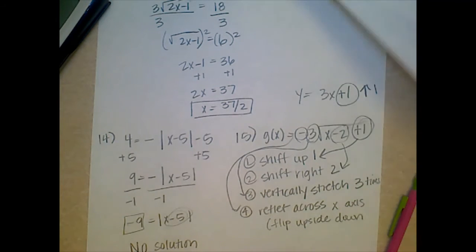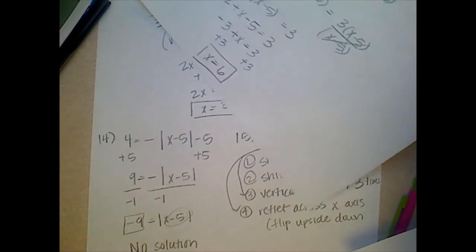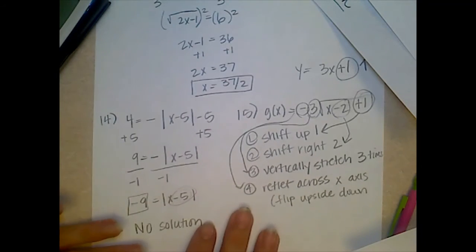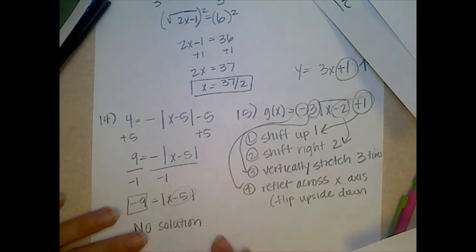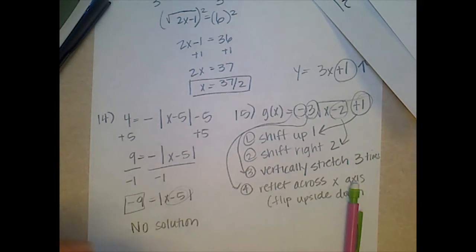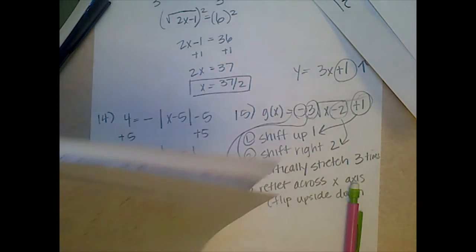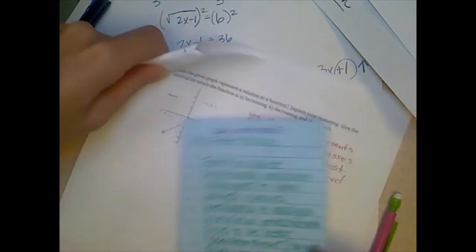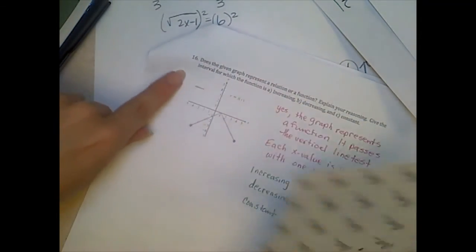Last, but very not least, is number 16, and I don't have a lot of space. But here's the deal. This is a picture thing. Actually, I'm just going to go ahead and, let's see, I'm going to show you the graph so we can talk about it. Okay.